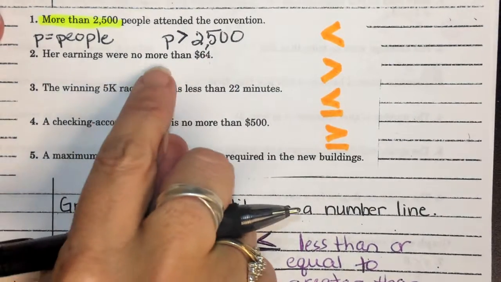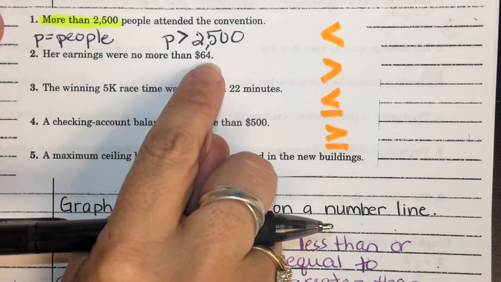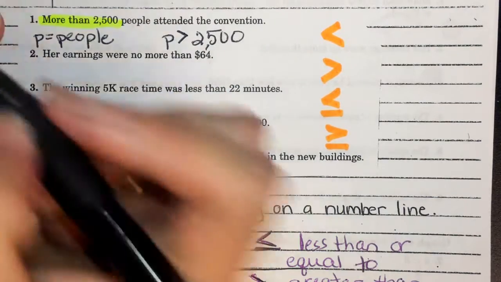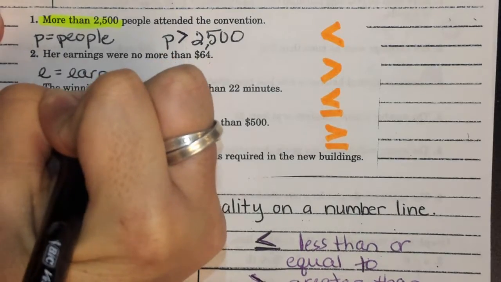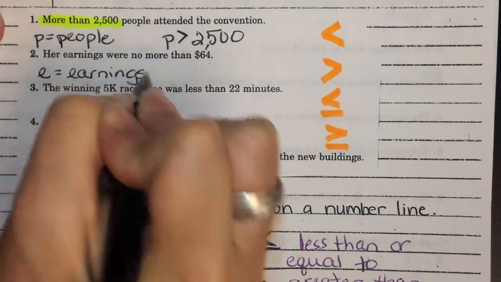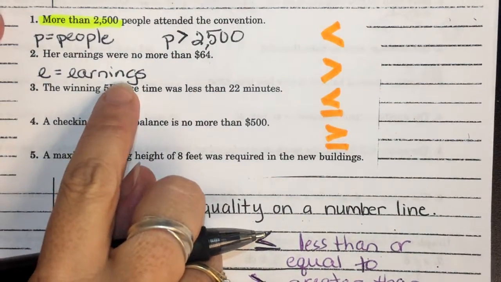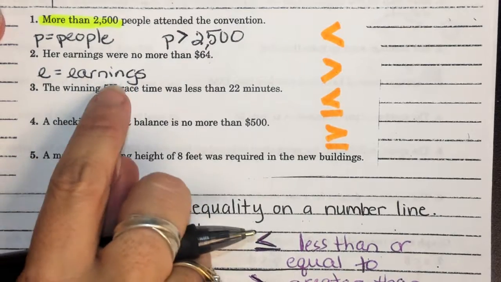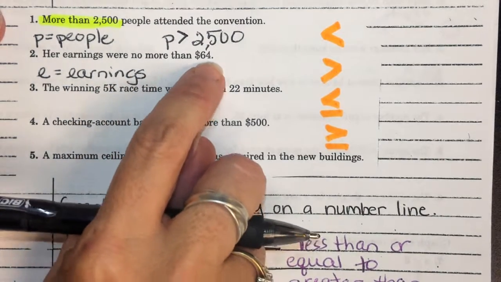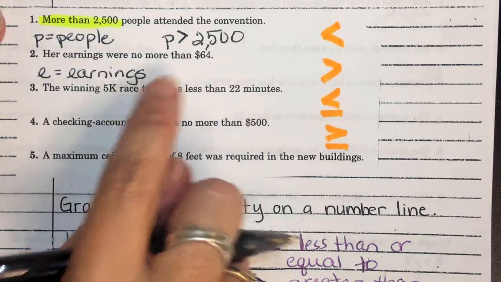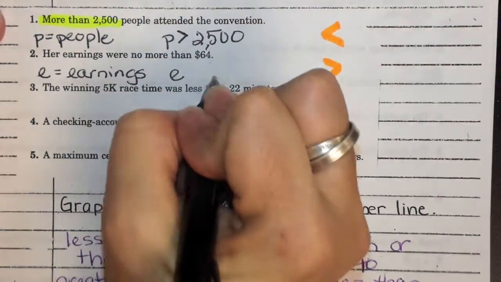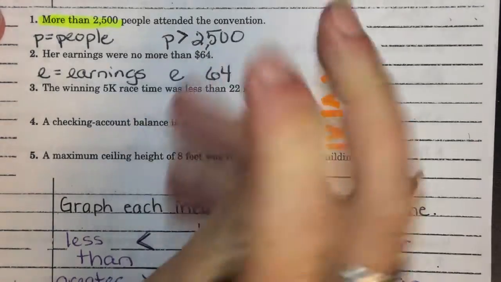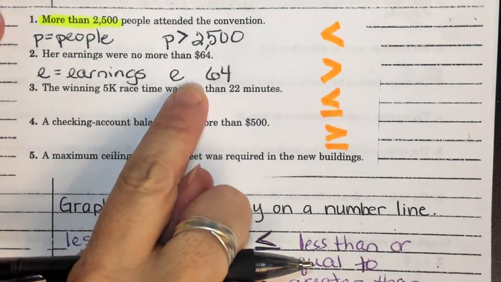Her earnings were no more than $64. I'm going to do E for earnings. Earnings just means how much money she made. You could say P for paycheck. Her earnings were no more than $64. So look what we did with the first one. We put the letter, we put the number, and now we need a symbol.